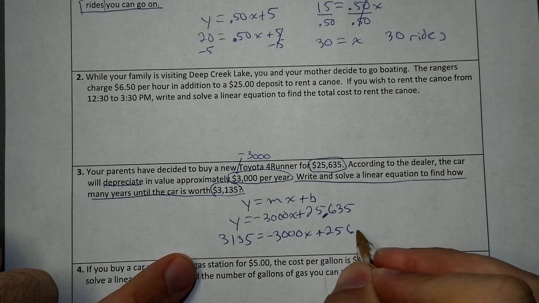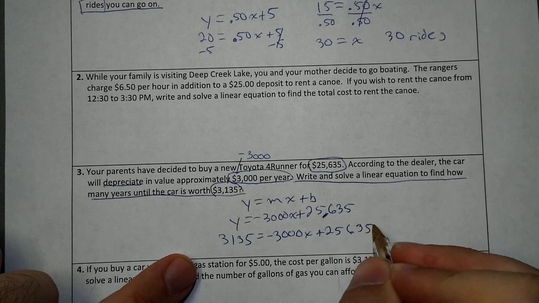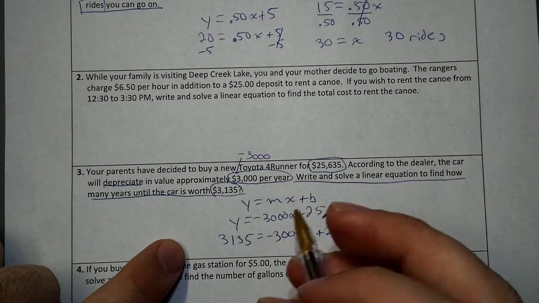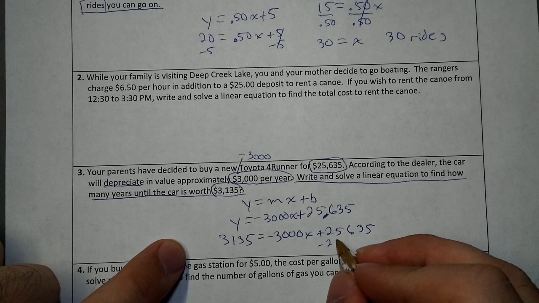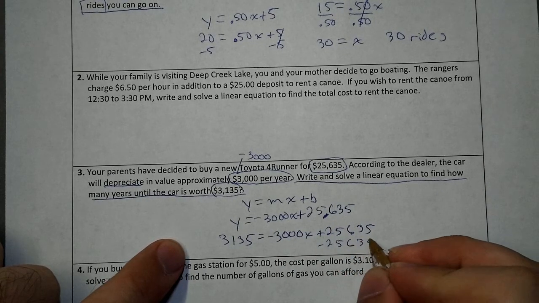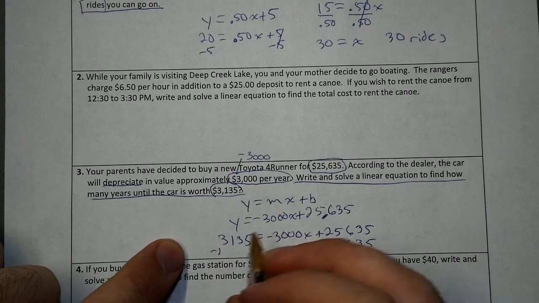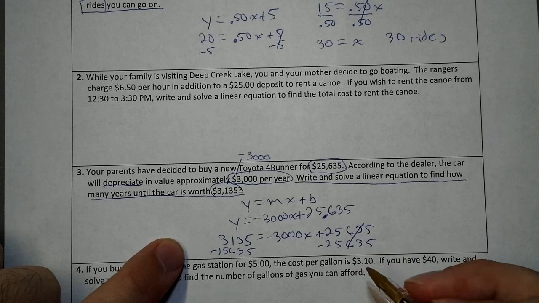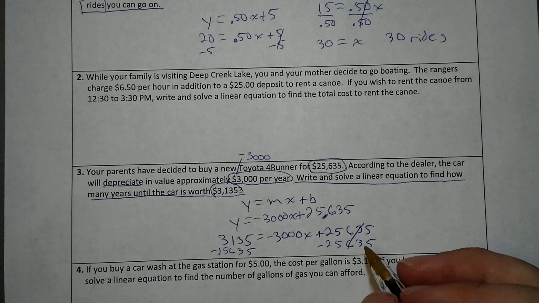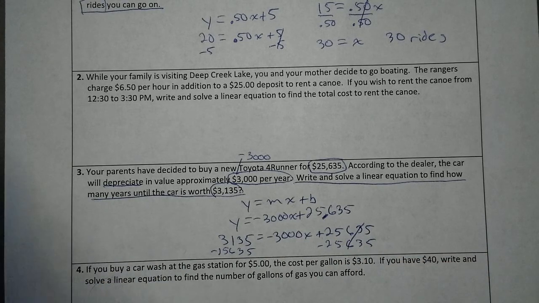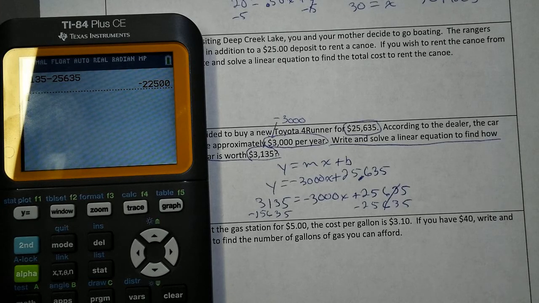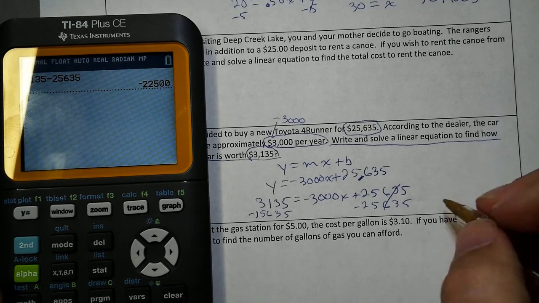Now, these numbers are a little bit bigger than what we had in the first one, but we're going to solve it the same way. Move your numbers to one side. So those cancel, and this one is going to give me negative 22,500.